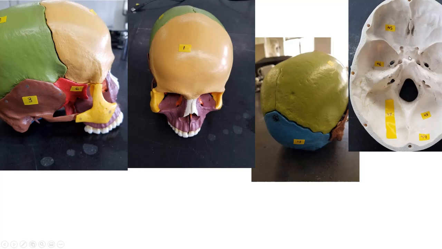This little groove right here, this is the sella turcica, where it houses your pituitary gland. Here is your cribriform plate of the ethmoid bone, and this little part sticking up would be the crista galli. So remember all the little holes there are called the cribriform foramina.